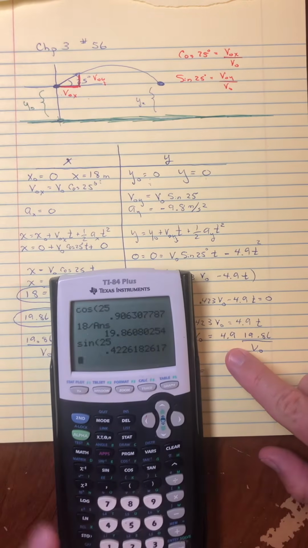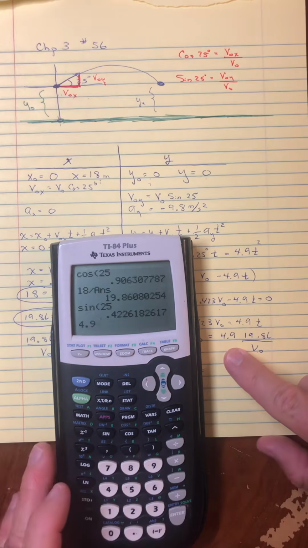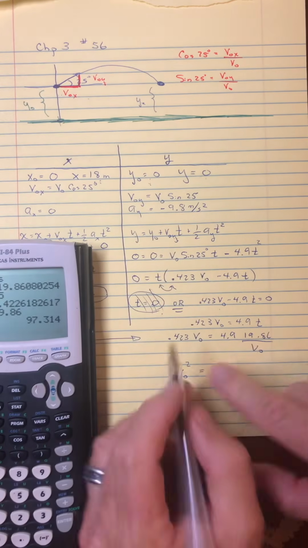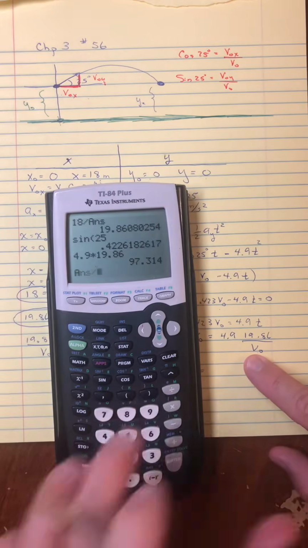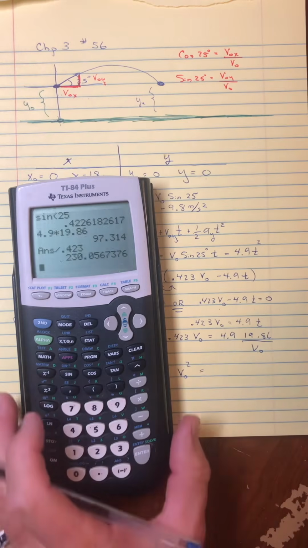And my number over here would be the 4.9 times this 19.86. And then let me also bring this to the other side, so divide by 0.423.